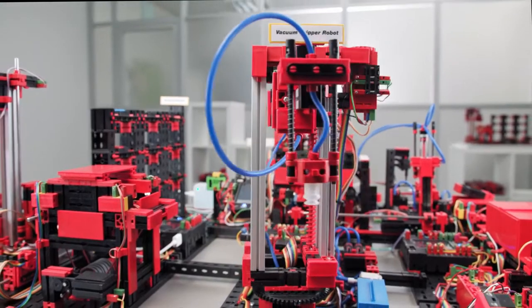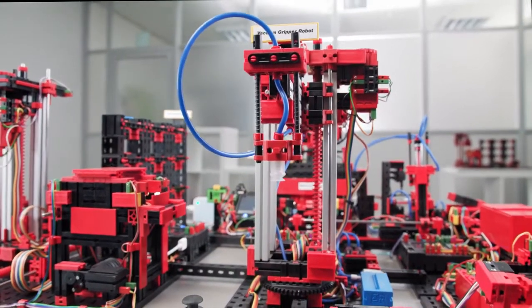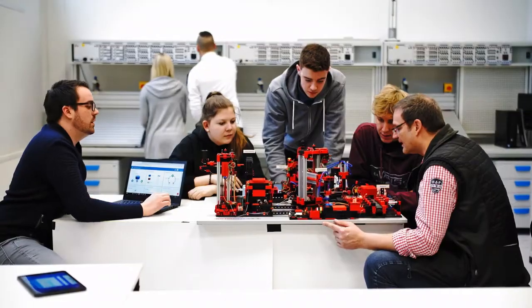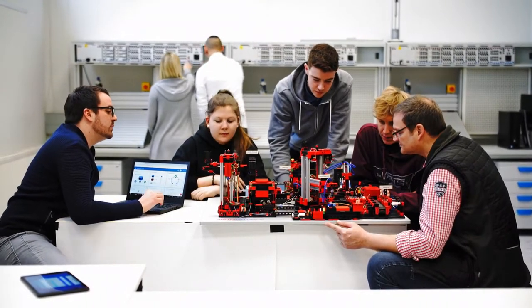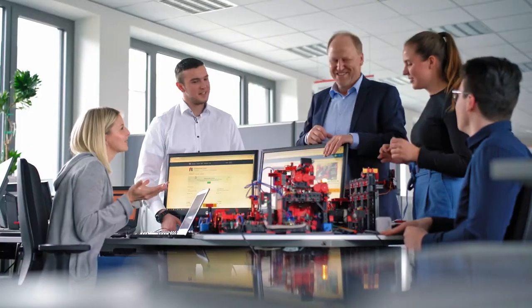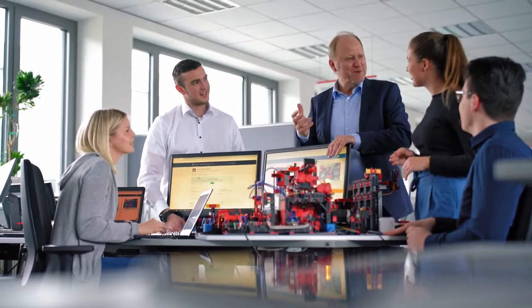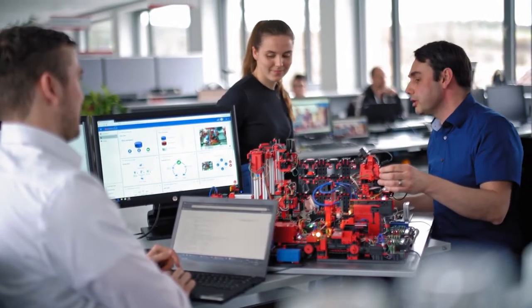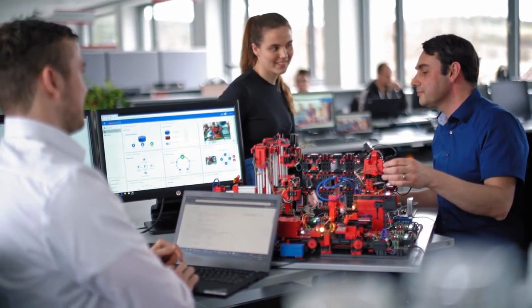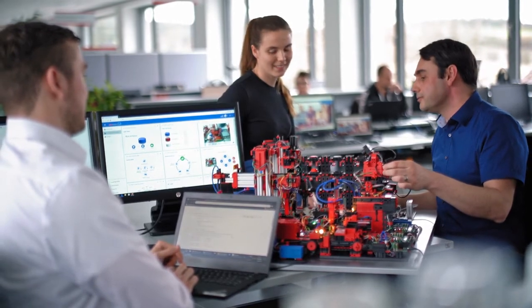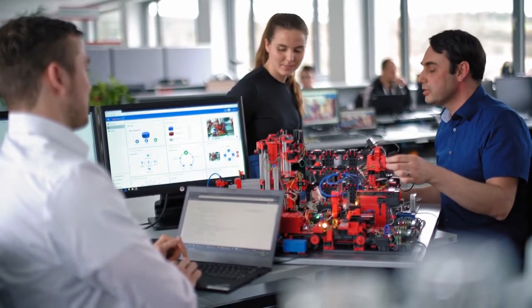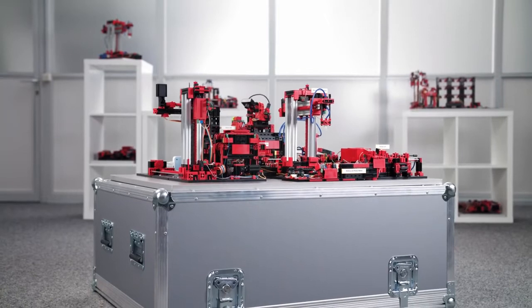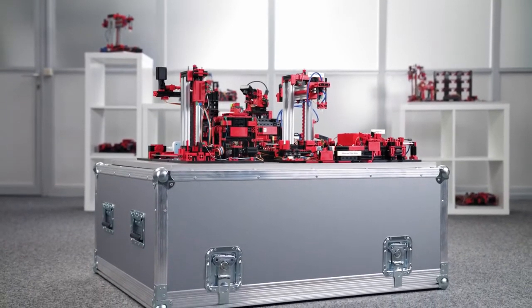The Fischertechnik Learning Factory 4.0 is ideally suited for education and training in vocational schools and companies, for research and teaching in colleges and universities, for development projects in IT departments, for production planners, and for demonstrating in-house software solutions at trade shows and other corporate events. The customized storage and transport case is a worthwhile add-on.